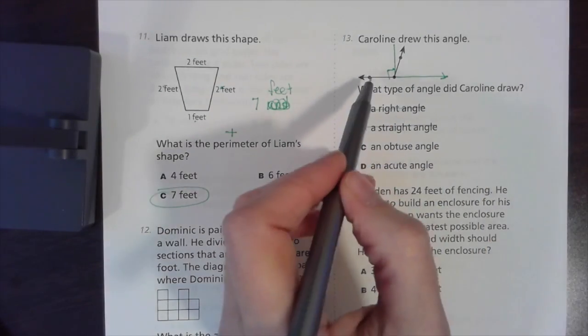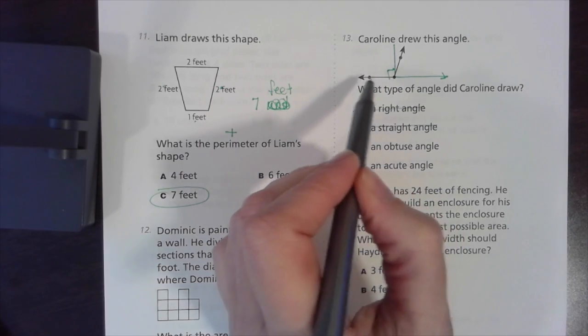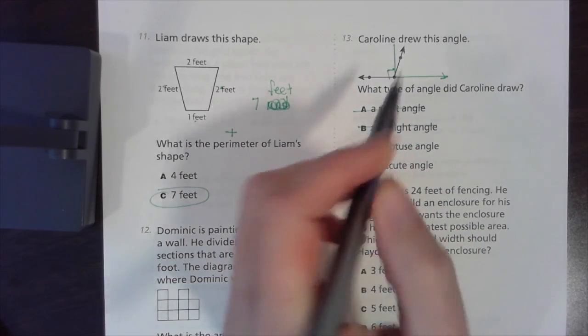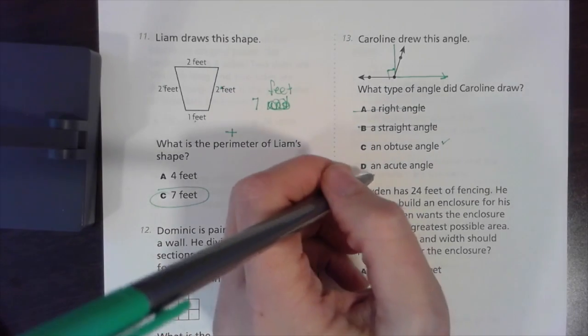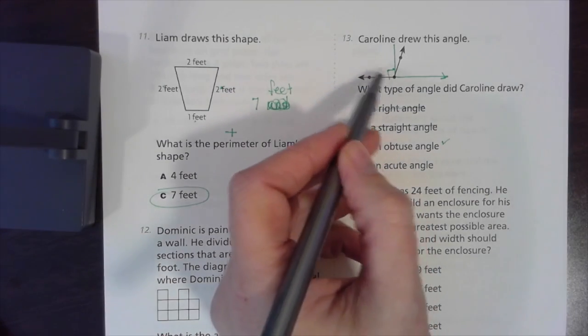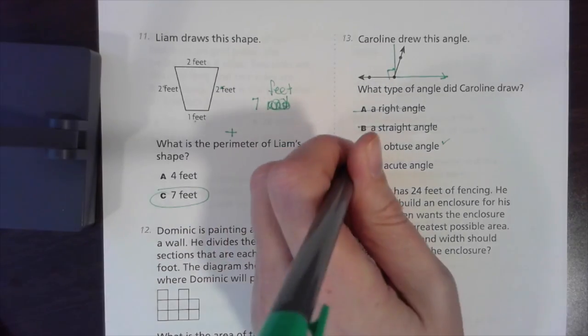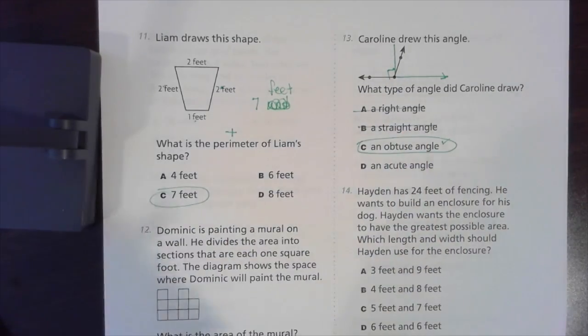An obtuse angle? I do like that. Look, see, it's stretched out just a little bit further than a right angle would be. An acute angle? No. If it was acute, it would have landed somewhere over here. So yes, it is an obtuse angle.